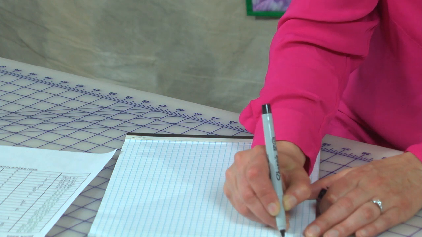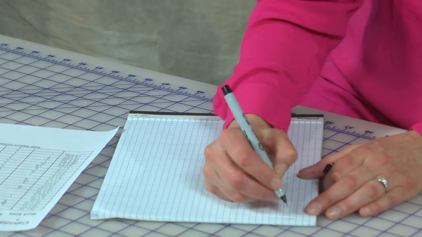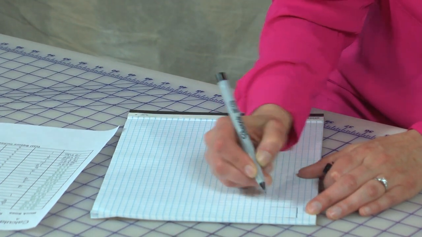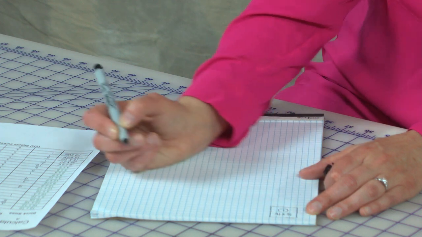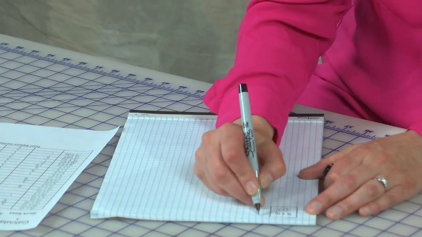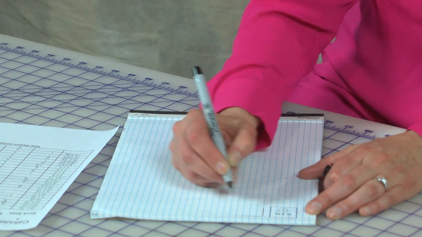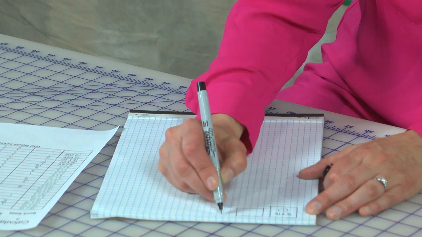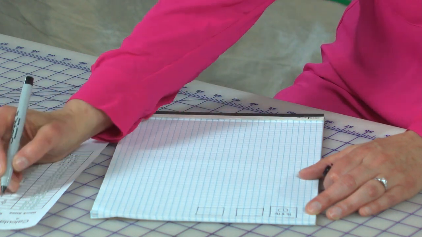So now you need to make 1 block on your graph paper for every block that you have in your quilt. So I have one 16 by 16 inch block. I'm going to make 1 block equals 4 inches. So my 16 by 16 is going to be 4 blocks across, 4 blocks down. 16 by 16, and I have 1 of those. I have 2 16 by 12s. So it's going to be 4 blocks across, 3 blocks down. 16 by 12 equals 4 blocks across, 3 blocks down. I have 2 of those.